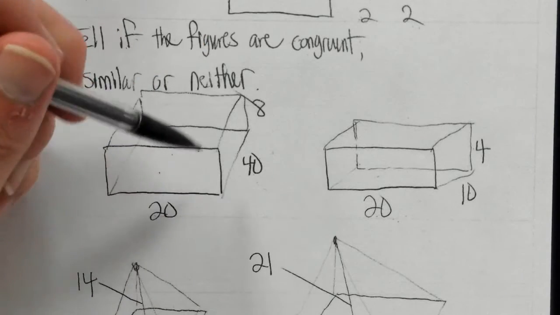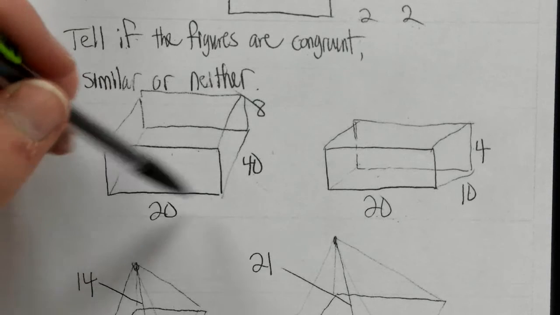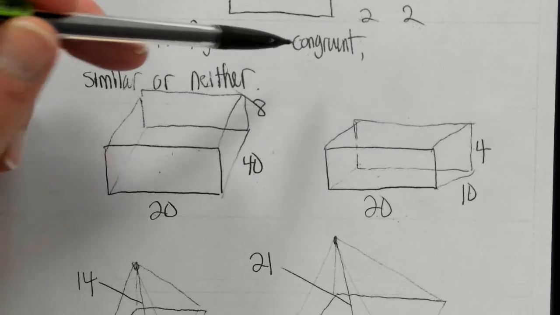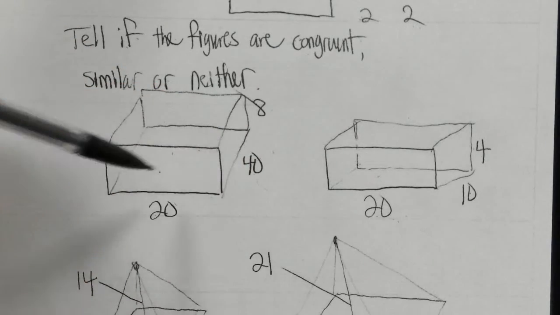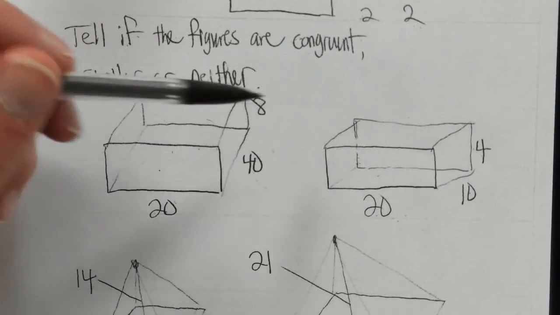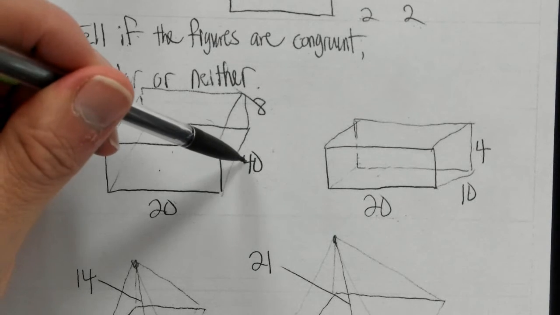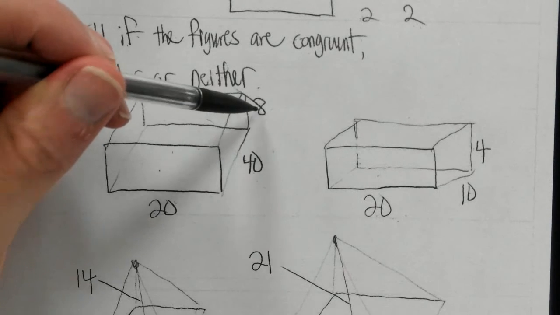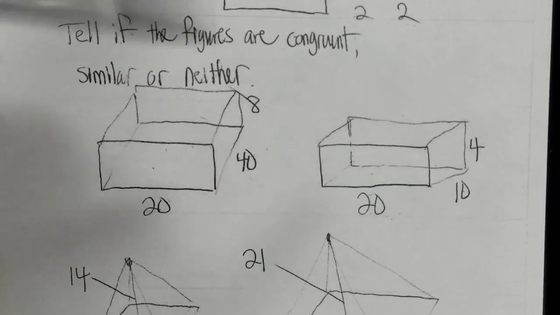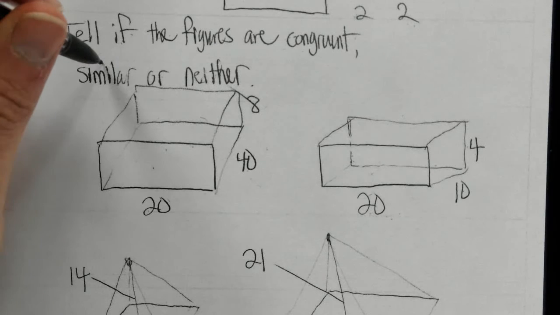All right, so we've got two rectangular prisms that we're looking at here. We can see the dimensions of each one. I would check congruent first, because if they're not all the same dimensions and the same figure, then they couldn't be congruent. So they're both prisms. However, the dimensions of this one, from biggest to smallest, are 40, 20, 8, and this goes 20, 10, 4. So they're definitely not congruent because all the corresponding parts are not the same. All right. Let's check similar though.